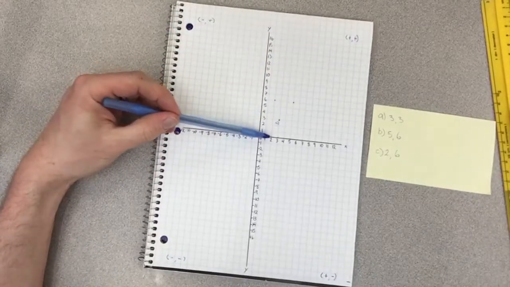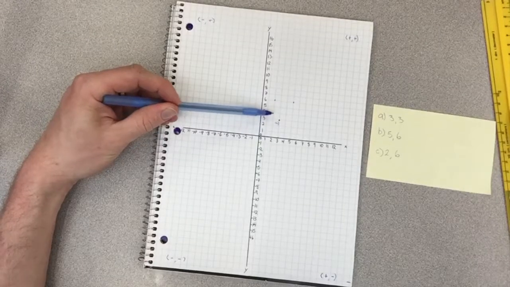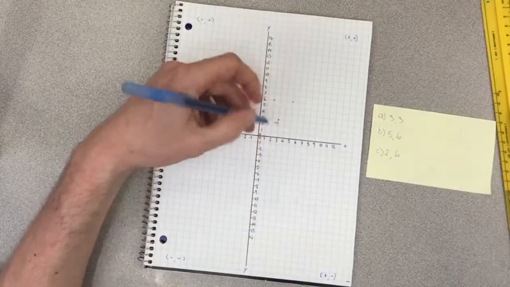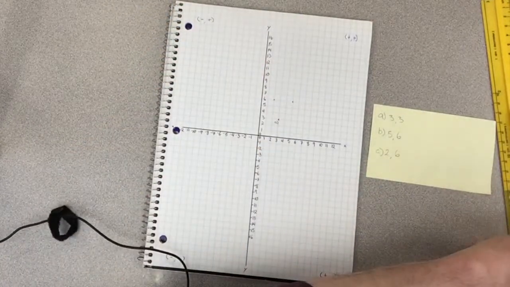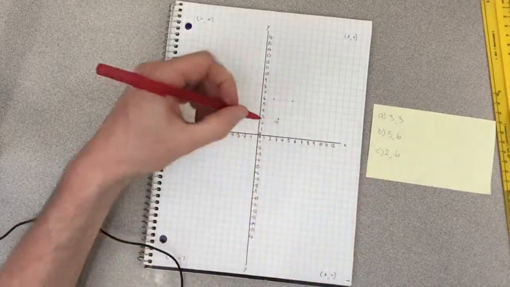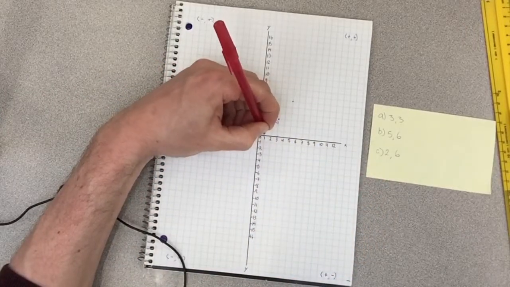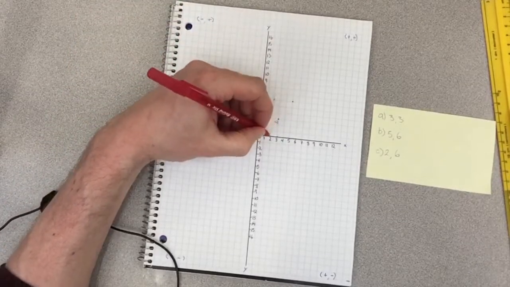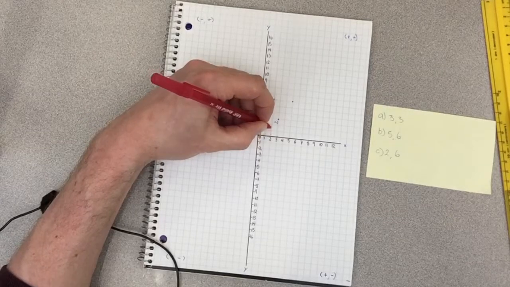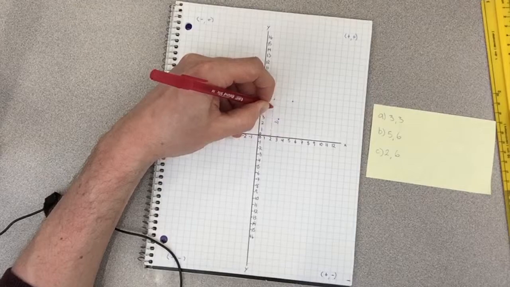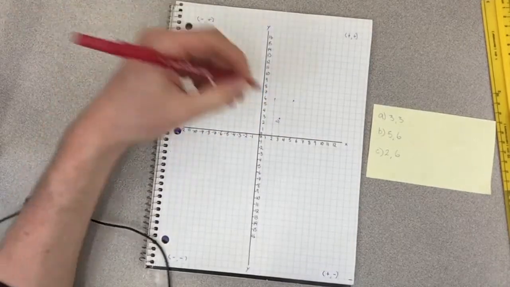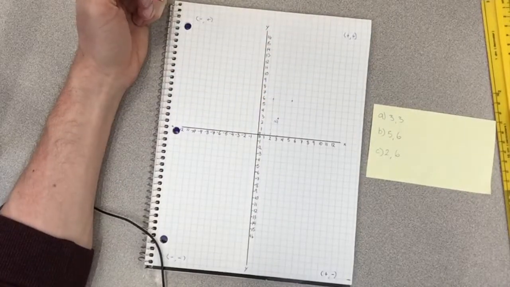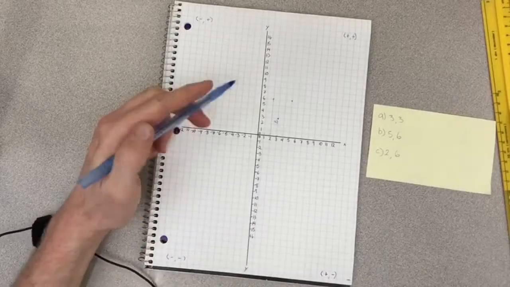Now, if you aren't comfortable counting the different intersections going up or down for your y-axis, you can always draw a dotted line. I'll show you with a different color. If I were going to find 2, 6, I would draw my dotted line 2 over from the origin, that's 0, 0, and 6 up. I could also start from 2 and then go across at 6 as well. So we have our three points.